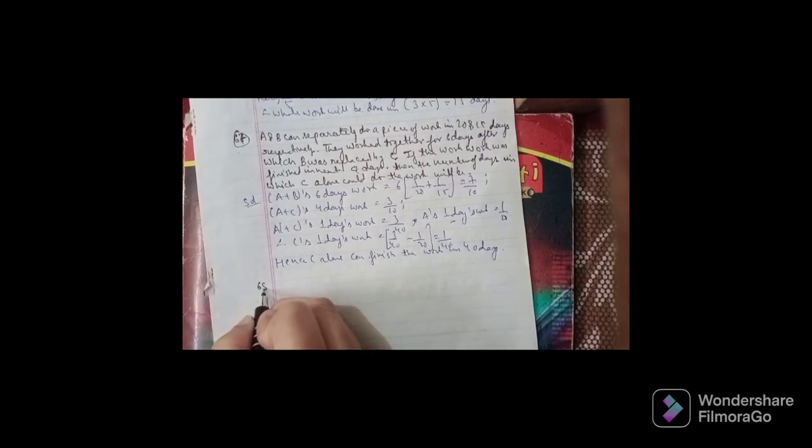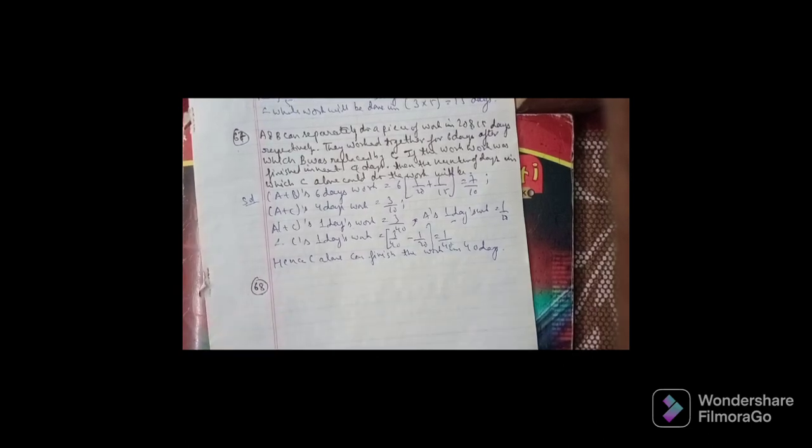Now we go for another one, which is another important question, and we'll discuss that. So the 68th question of the session. A, B and C can do a piece of work in 36, 54 and 72 days respectively.